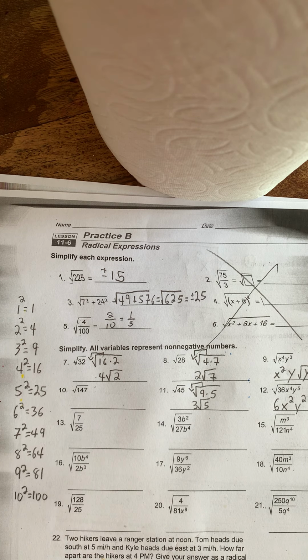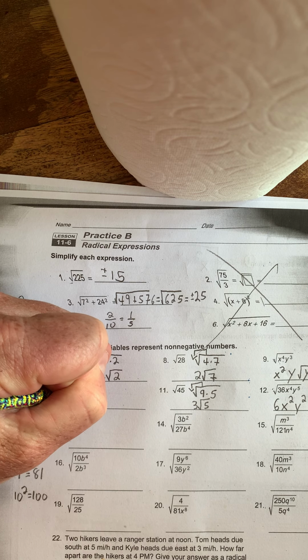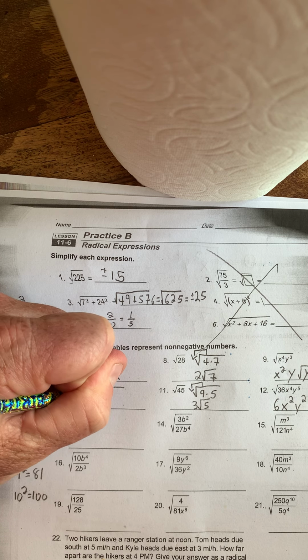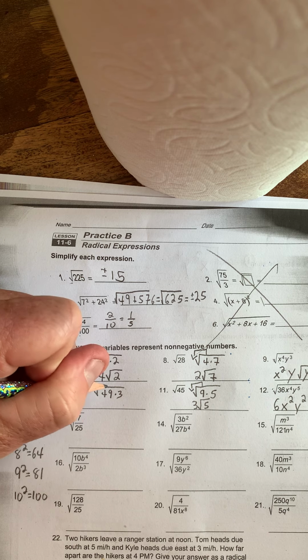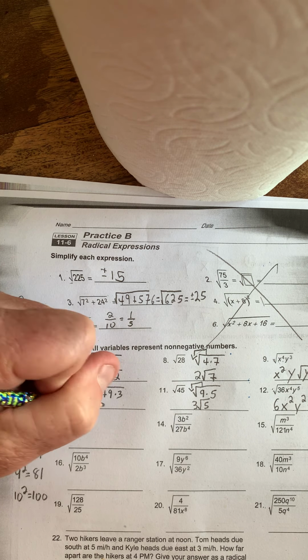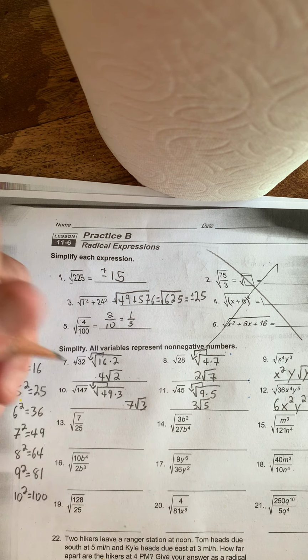Okay? 147. Not difficult. That might spend you a minute or two to find. But you know that 49 times 3. Aha, sneaky. See, 49 is a tough one. It shows up once in a while. 49 times 3 is 147. 49 breaks out as 7. We're talking 7 root 3, okay?